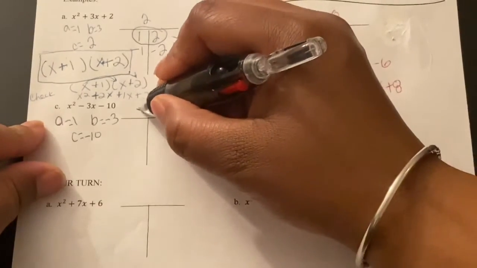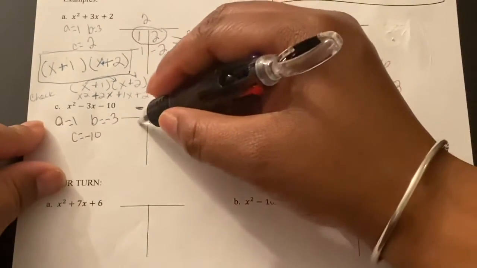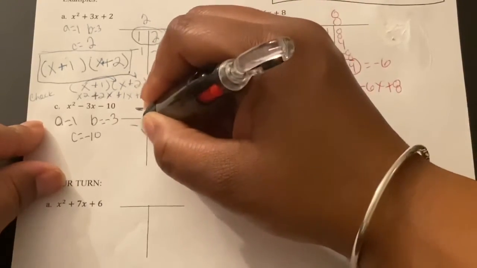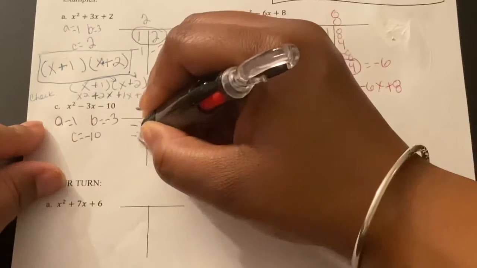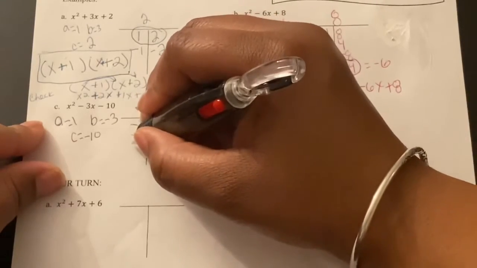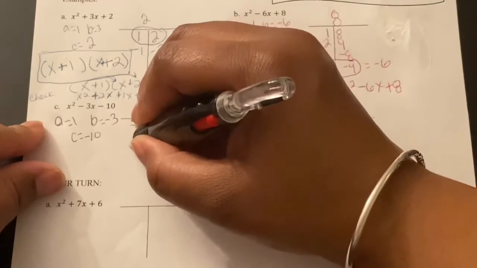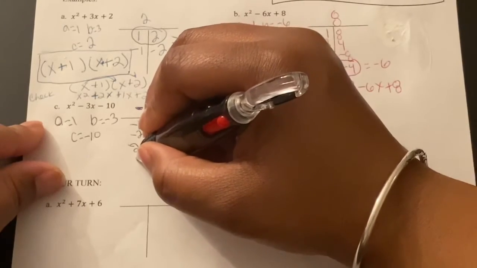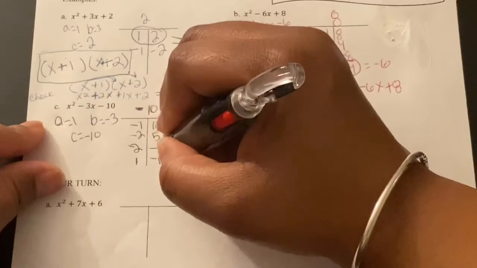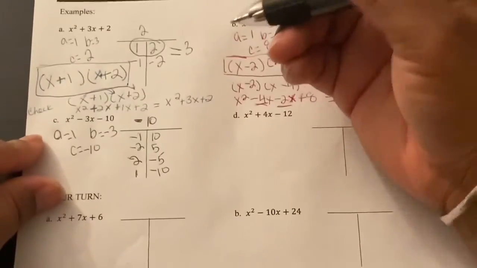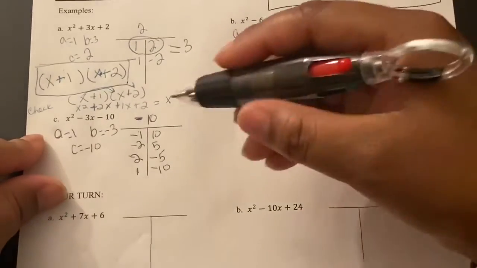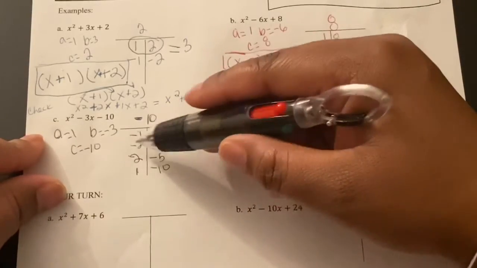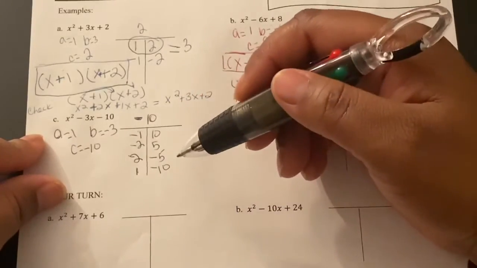So since 10 is negative, that means the numbers are going to have two different signs. So my factors can be negative 1 and 10, negative 2 and 5, or positive 2 and negative 5, or positive 1 and negative 10. Okay. And now, looking at these pairs, which pair adds to make negative 3?